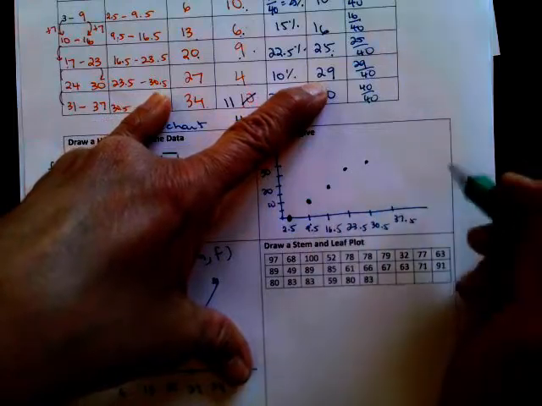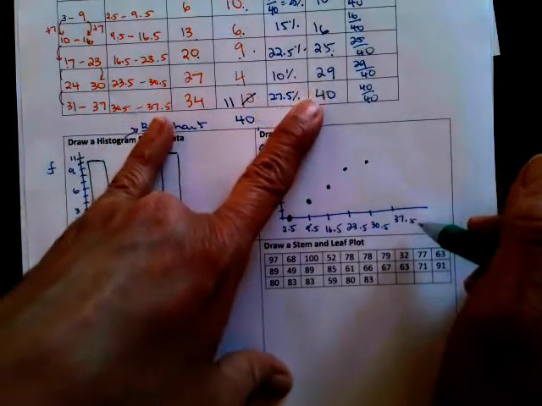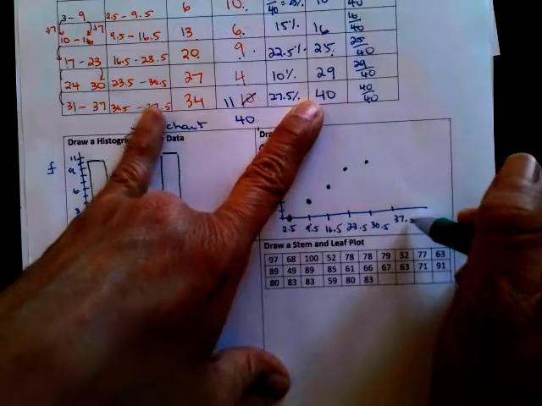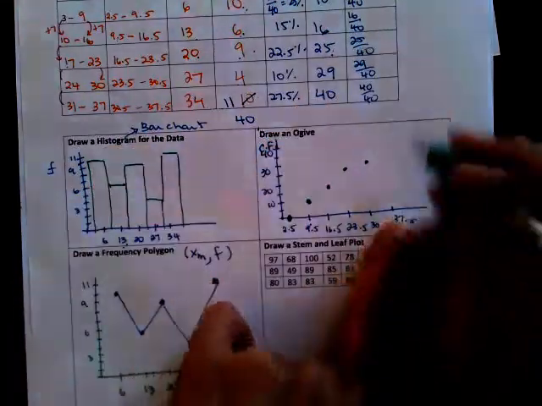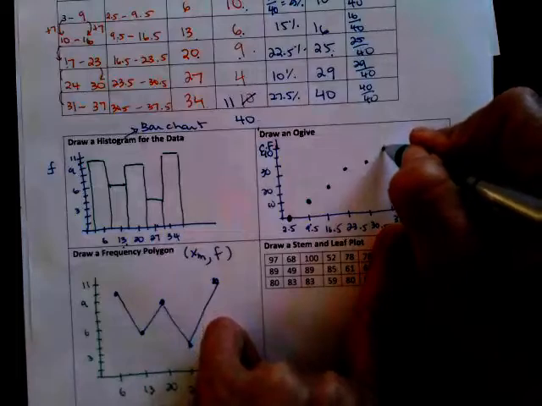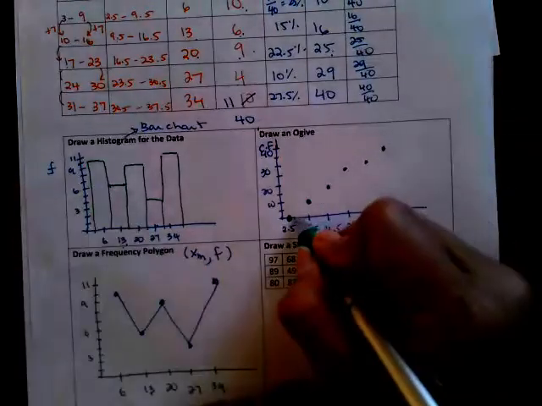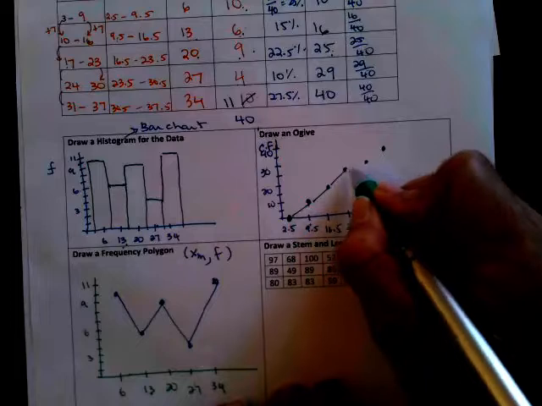Well, so a little bit of a leveling off. And by the time I get to 37.5, right on my boundary, right, on my touchdown passes, then my cumulative frequency, I have all 40 of my quarterbacks.